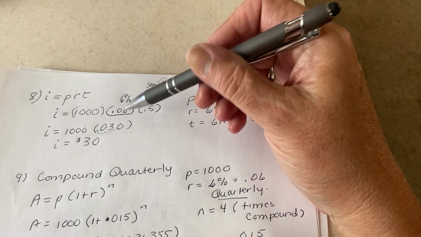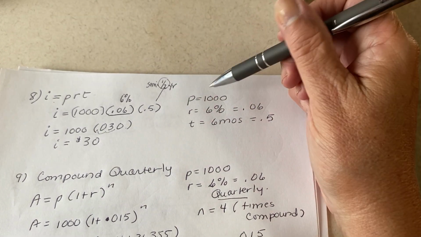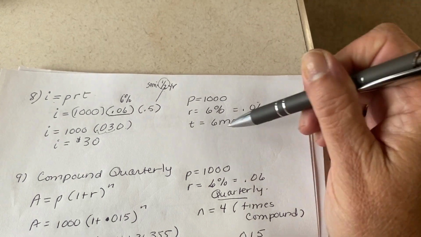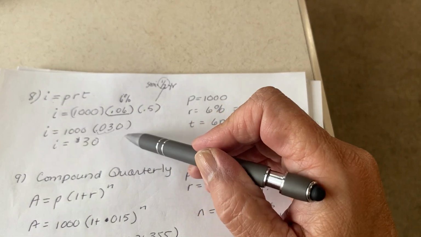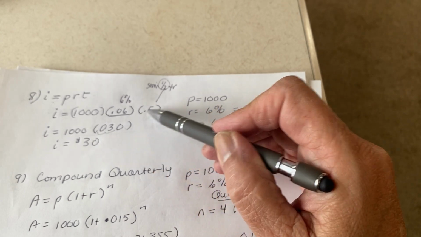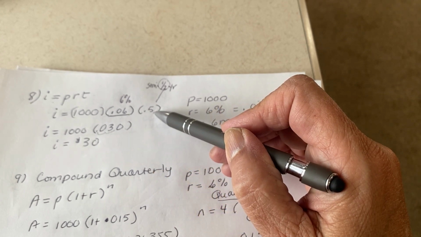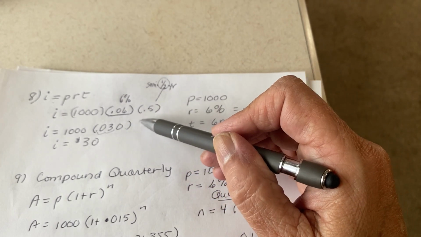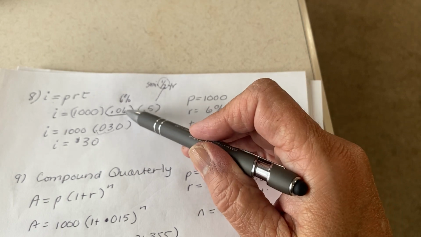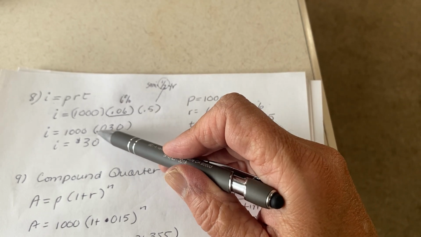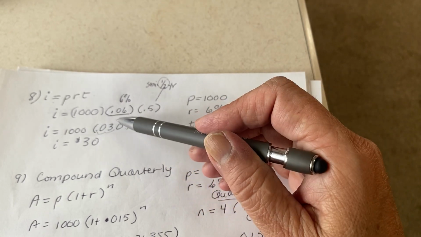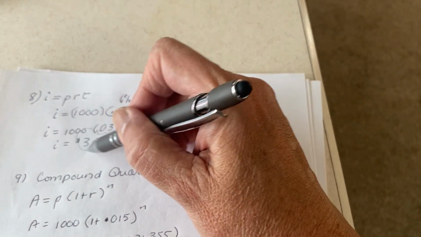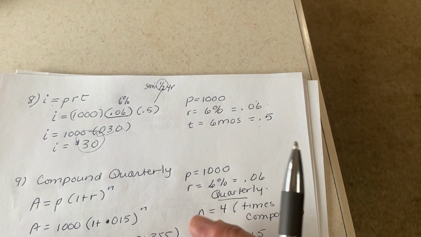So now we can figure this out. Here P was 1,000, 6% right here, 6 months. So now we're figuring that's 1,000 times 0.06 times 0.5. Make sure you keep your decimals. That's where you get the mistake. So you have 0.06 times 0.5, which would be 30, and then we have 1, 2, 3 places. So I moved over 1, 2, 3 places, and I now have 1,000 times 30. So I move back those 3 places and I get $30. That was not too hard.